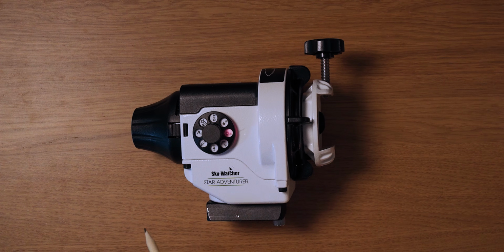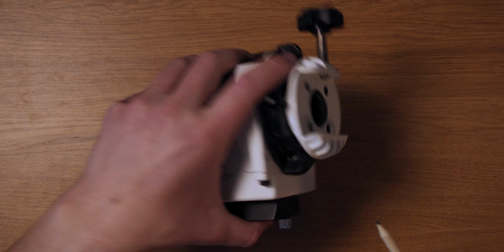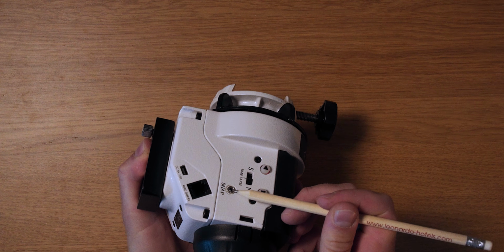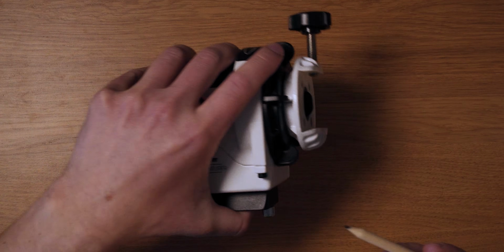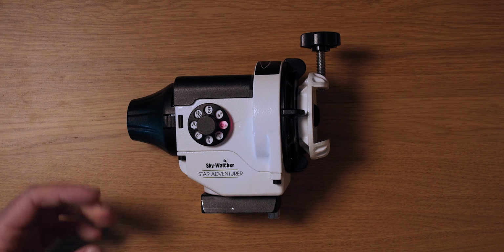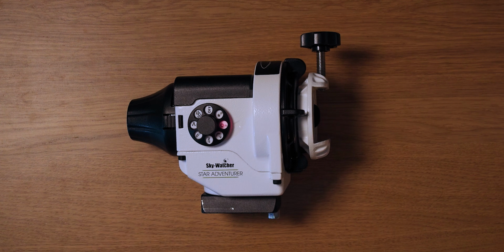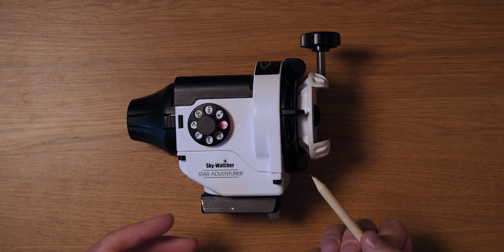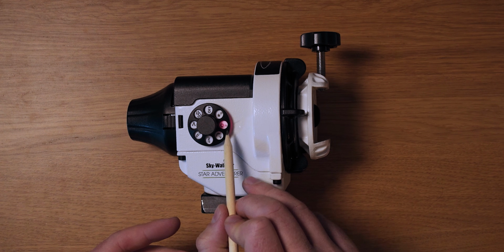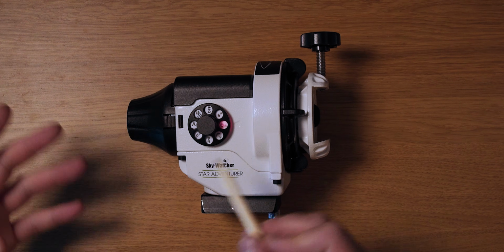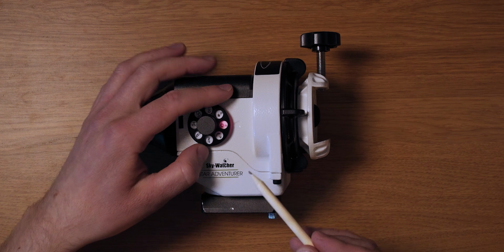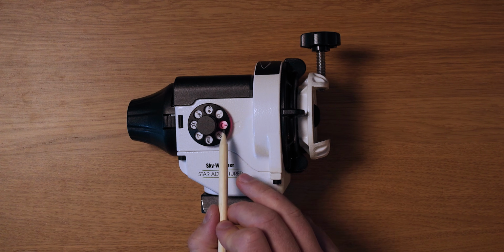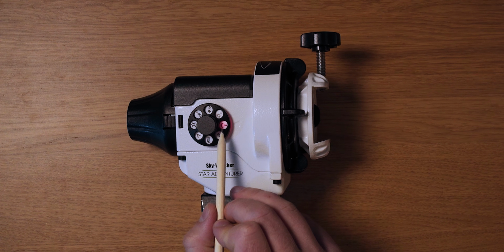So if you are taking photos using the snap port right here on the Star Adventure, then you can configure how many photos you want to take, either for a time lapse or for a session of taking photos of the stars. I just normally leave it at 0, and if you leave it at 0, it will just take photos indefinitely.